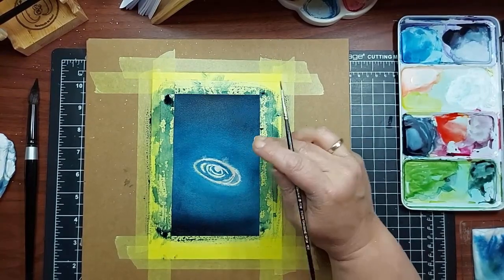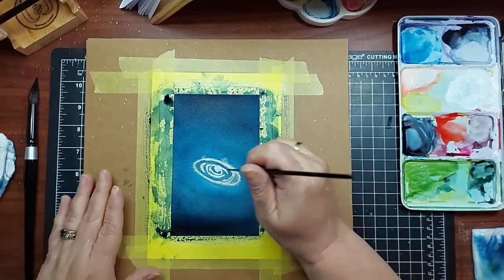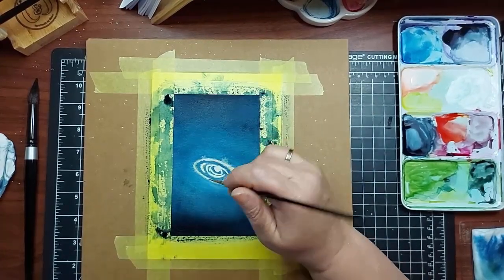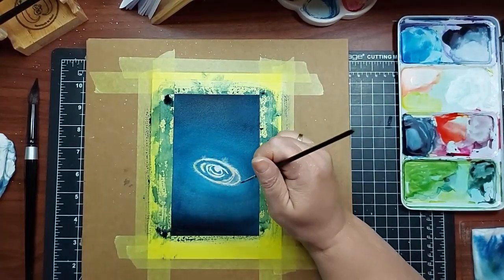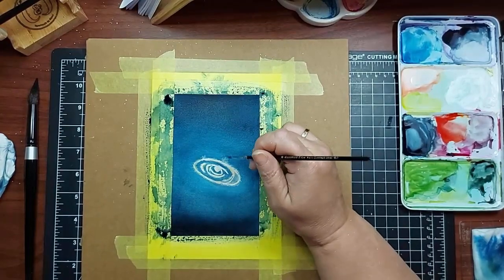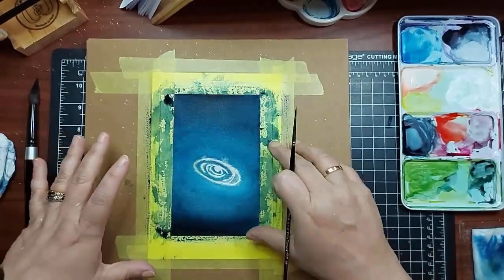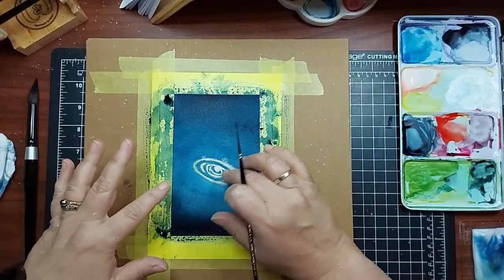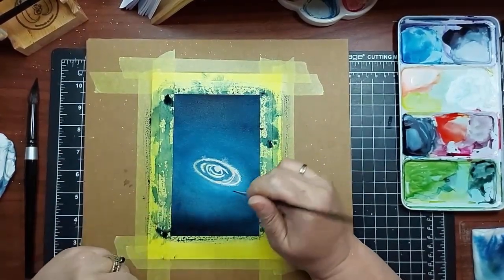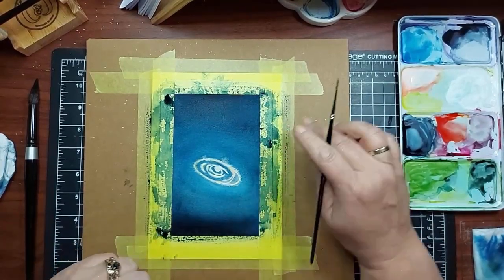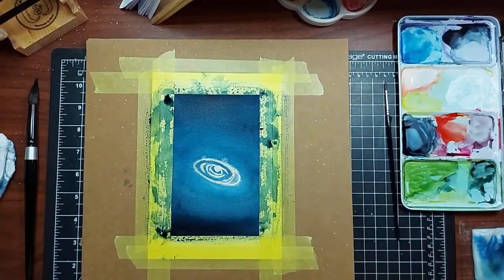So I'm thinking that I should dry it, wet it again, and I think if I wet it again too much in the center, then I'll run into the problem that I had before. But I think if I wet it and do the outside, but then come back in when it's a little bit more dry with some of these colors and some more white, then maybe that'll do what I'm trying to get done.